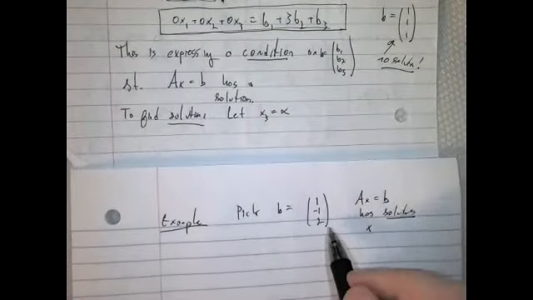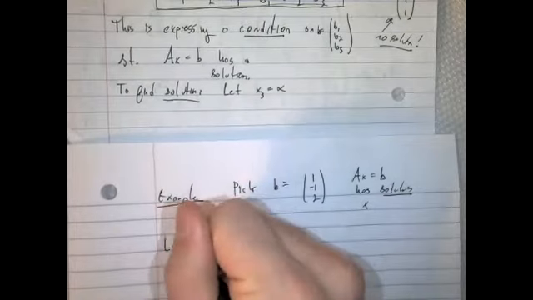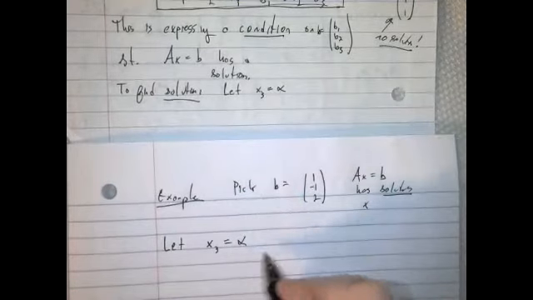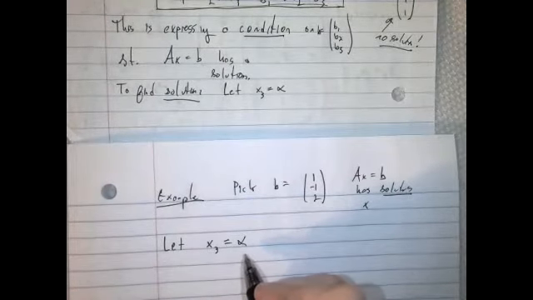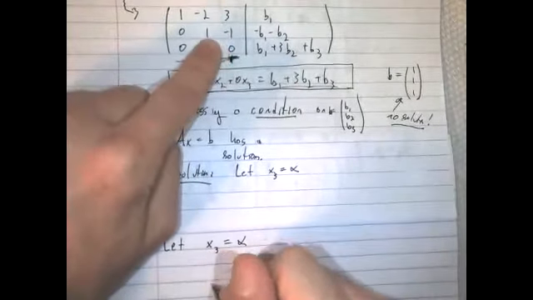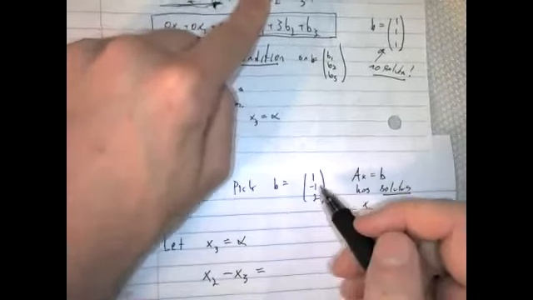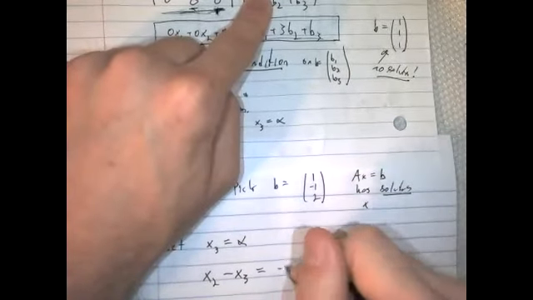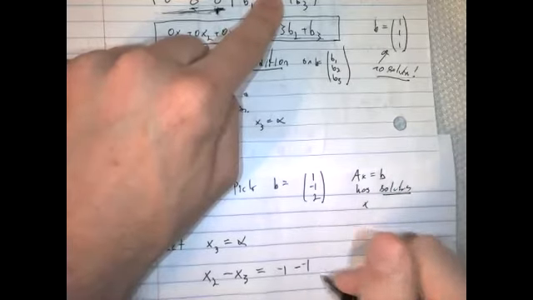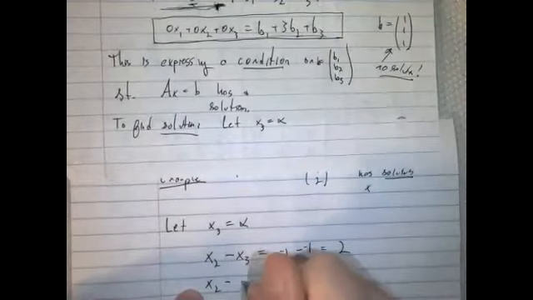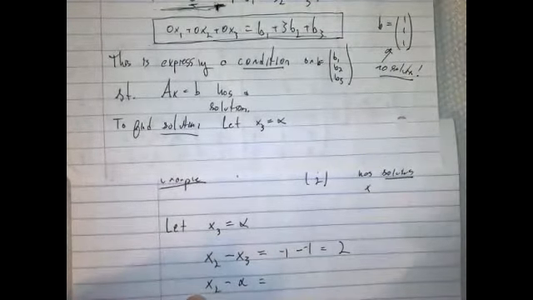Okay. So as suggested, we can let x3 be free. So we're going to let x3 be equal to alpha, where alpha I think of as a variable. Alpha could be whatever. Then I write down the next parts of my matrix. Here, this equation says x2 minus x3 is equal to negative b1 minus b2. In our choice, that means negative 1 minus negative 1, which is equal to 2. So this shakes out to be x2 minus alpha is equal to 2.